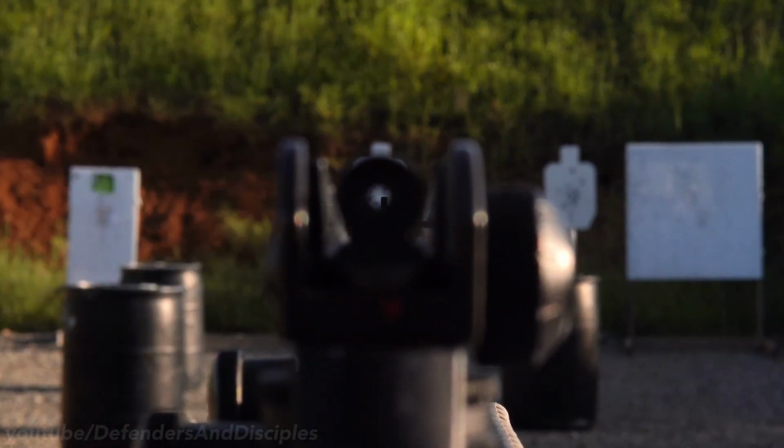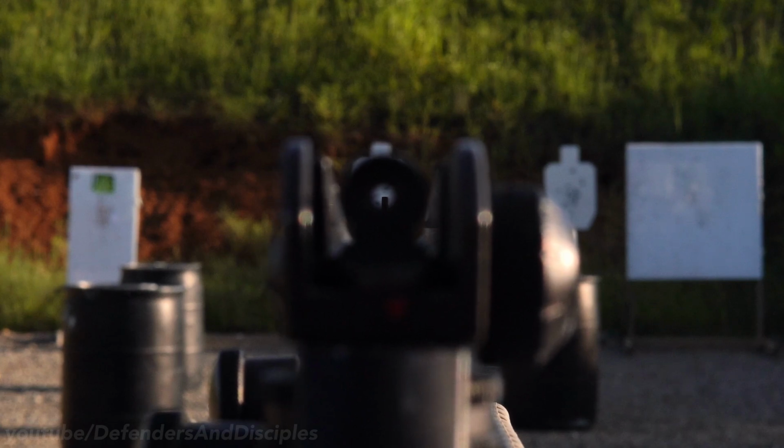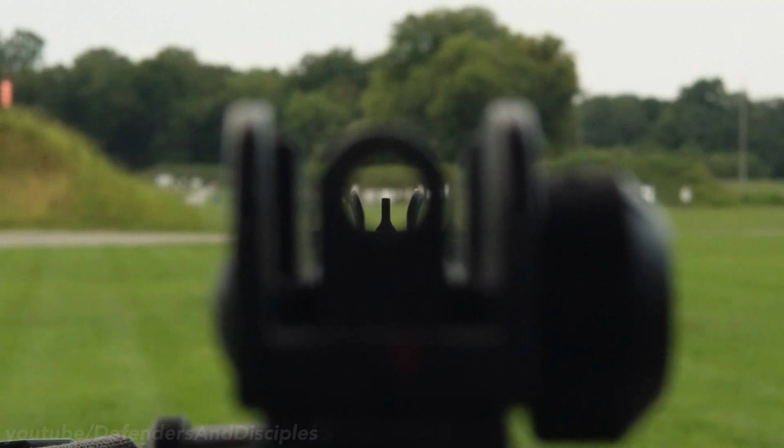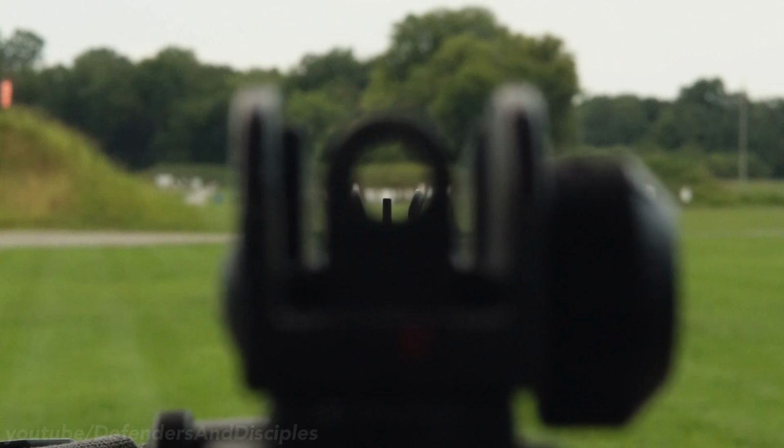So a smaller diameter will make it easier to align the front sight post. However, it may make it more difficult to identify and find an aiming point on the target. But a larger diameter would make it easier to identify targets, but it may make it harder to align the front sight post.